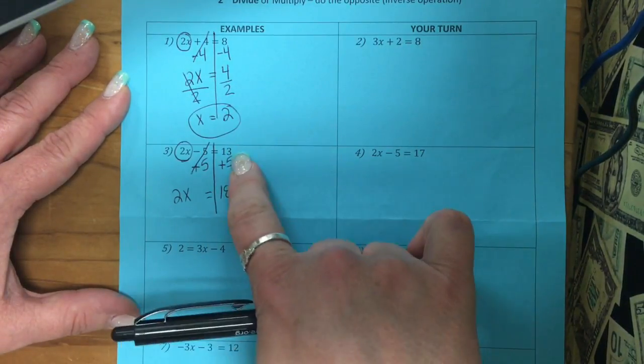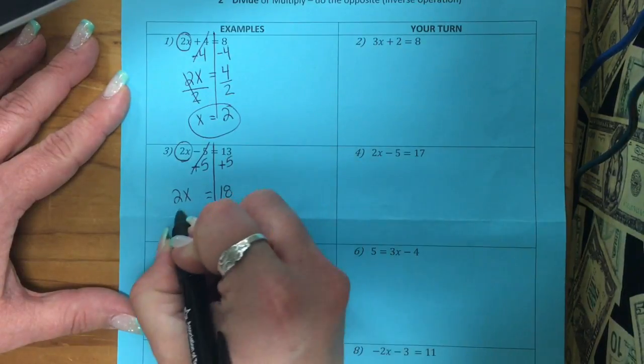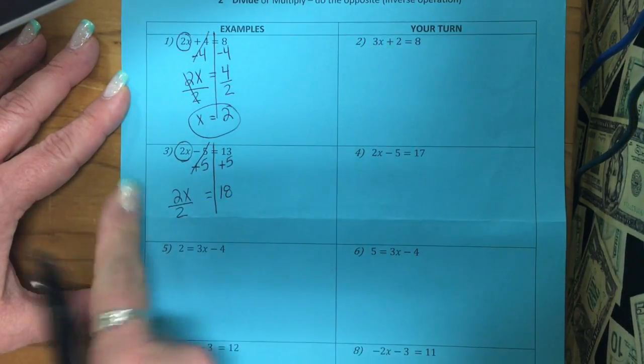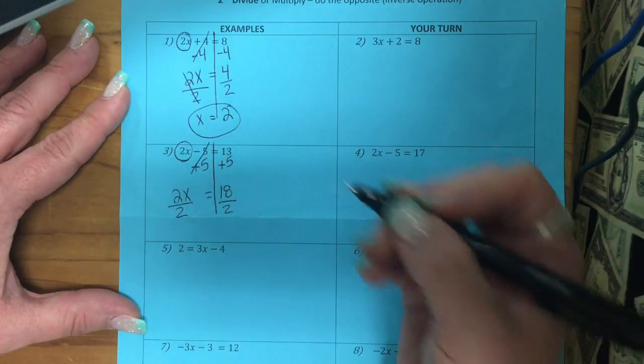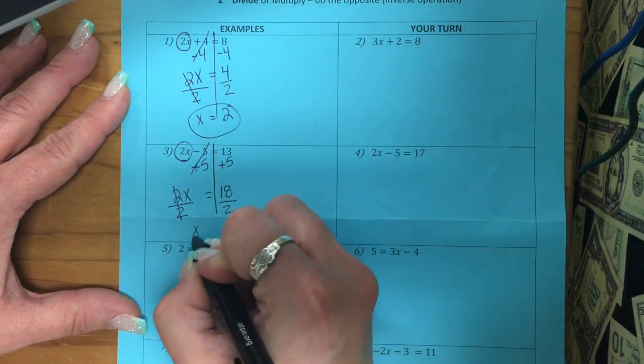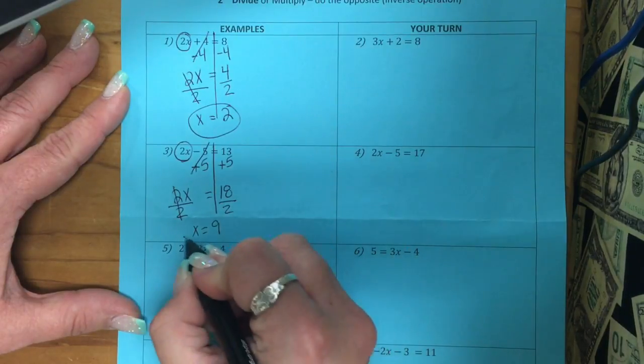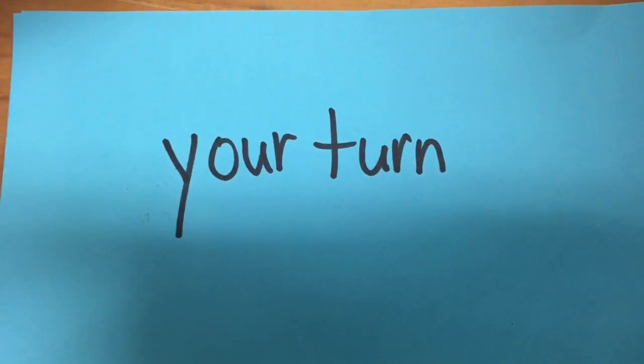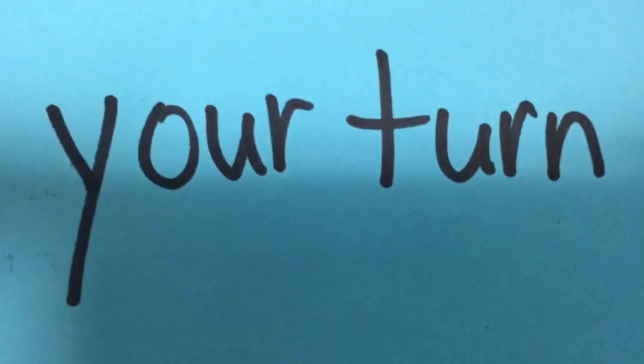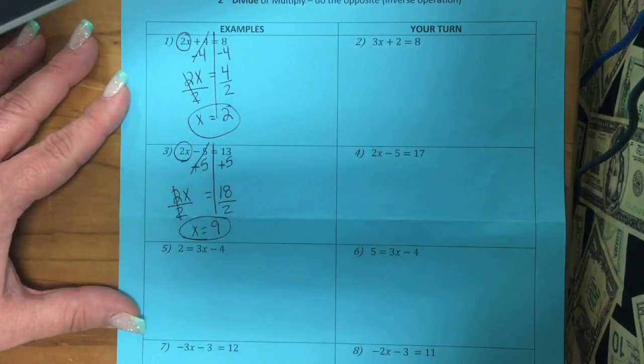So I added or subtracted first. Now I'm going to divide. I'm going to divide both sides by 2. I do that because this divides into 1x, and 18 divided by 2 is 9. Now it's your turn. You do number 4.